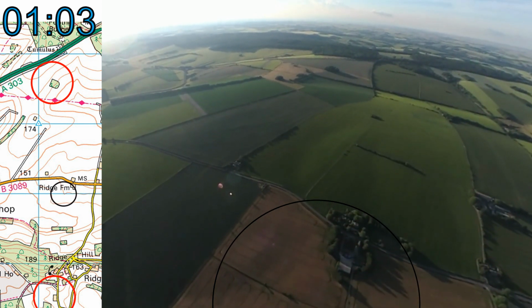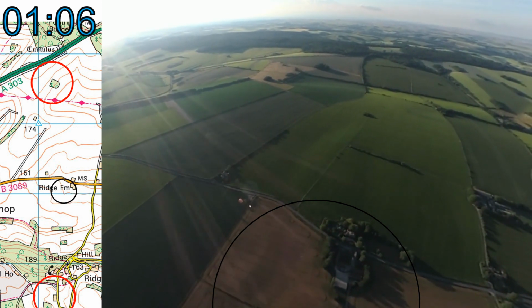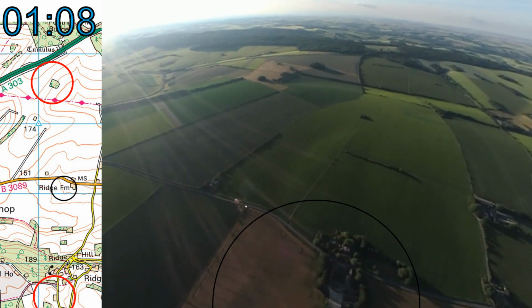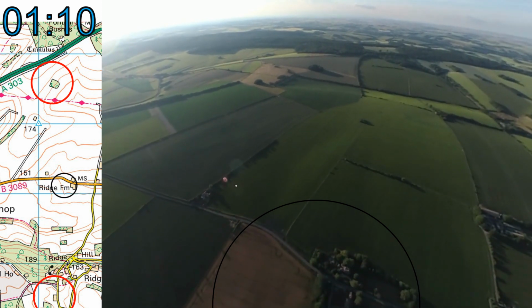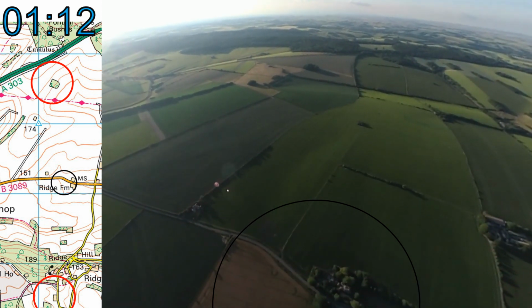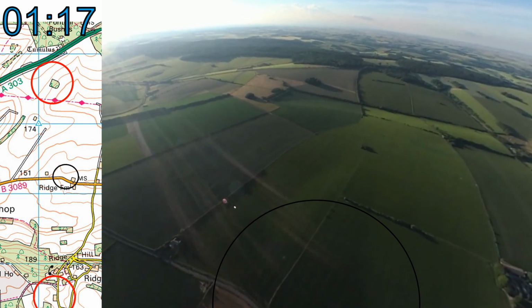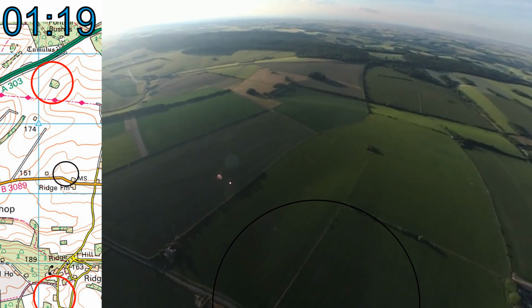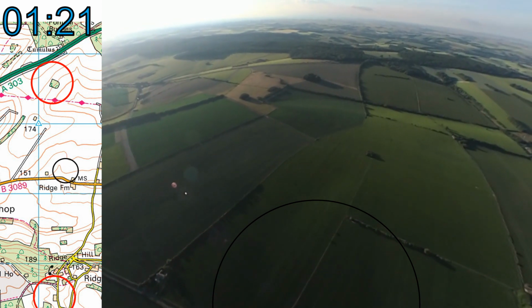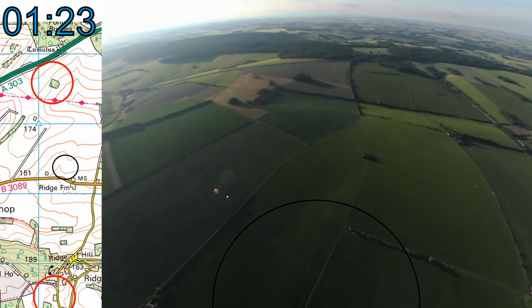I'm due to be at the turning point at 2 minutes 35, so looking ahead, I've got a very distinctive wood in the distance, and I can just about make out traffic on that big road. So the target area I'm looking for is short of that. And if I look off to my left, I can see a line of trees that are pointing towards the turning point. I can see those showing up quite nicely.